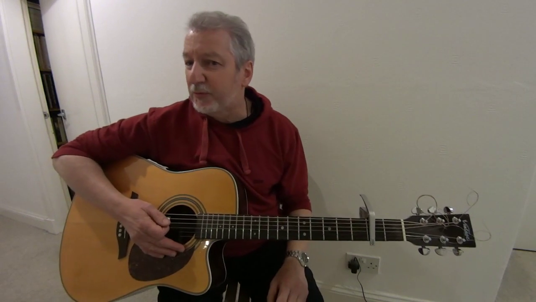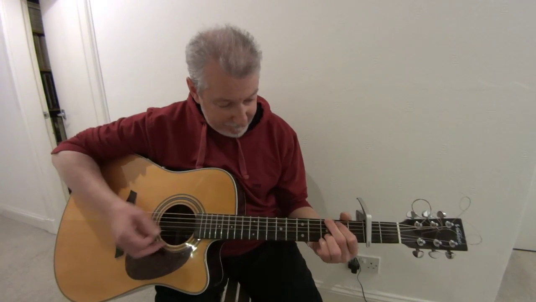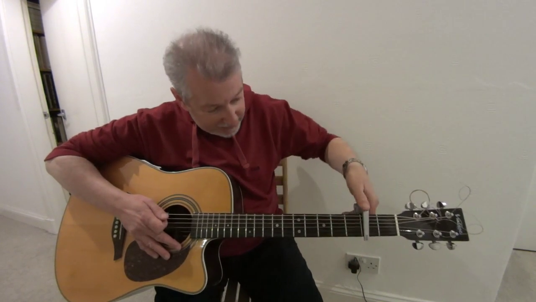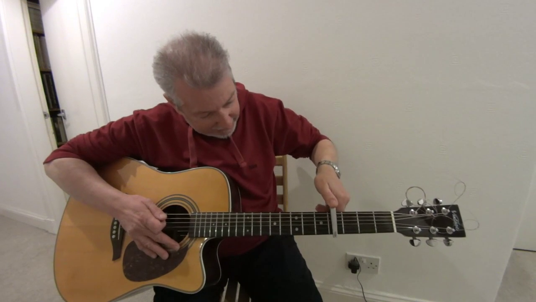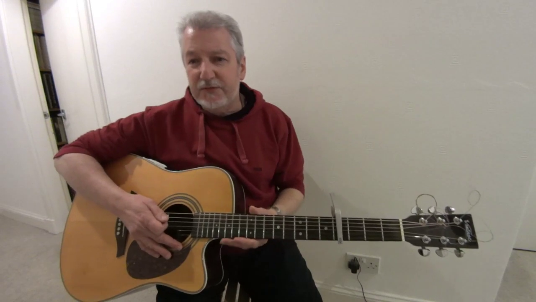And if you finger the open chord shapes for G, C, D and E minor, you would actually be playing A, D, E and F sharp minor. Now moving the capo to the 4th fret. Now if you finger the open chord shapes for C, F, G and A minor, you would be playing E, A, B and C sharp minor.